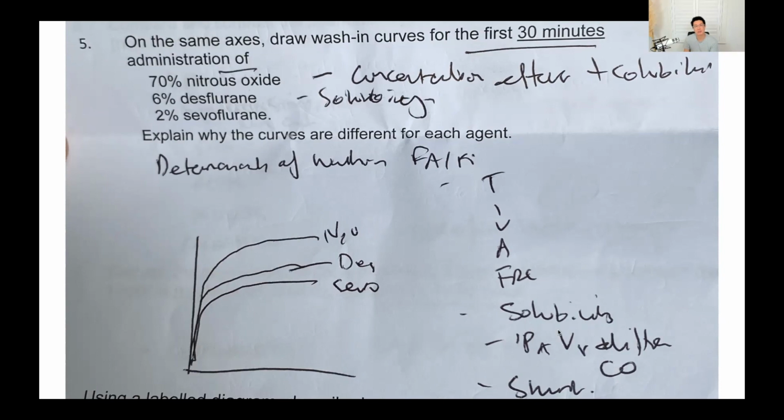So that's a function of both the solubility of the agent as well as the cardiac output to the tissues. And then the last one is going to be shunt. Okay, very good. So these 1 minute structures or key objectives are really powerful to really get the core concepts down for your answers.